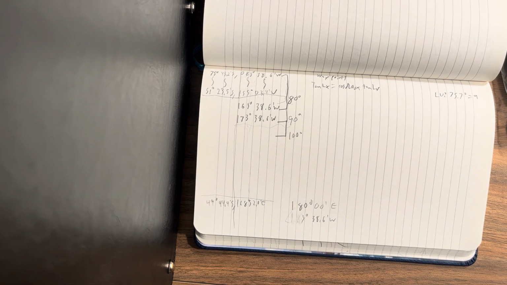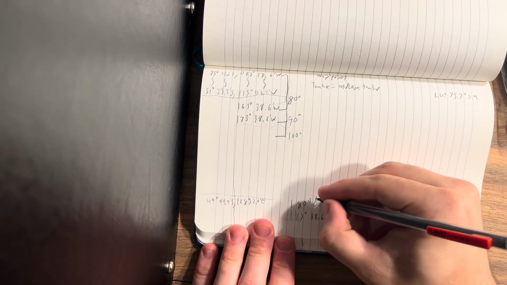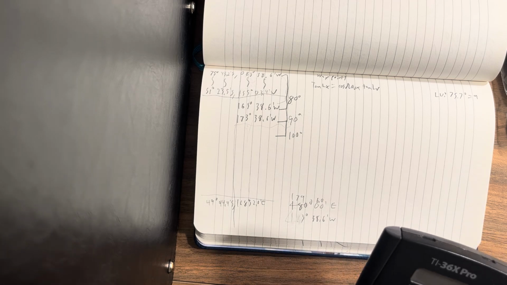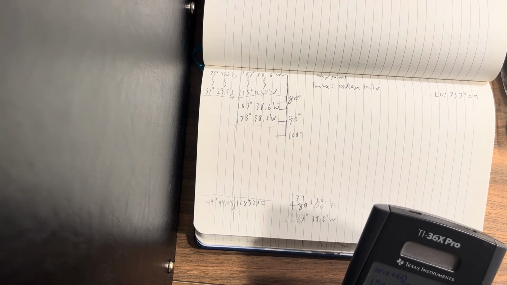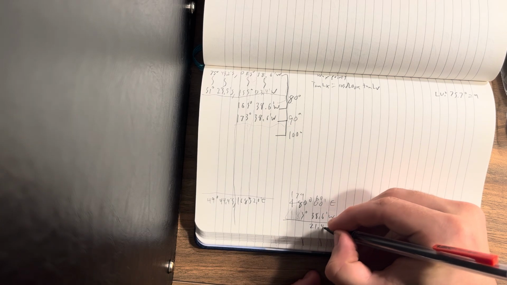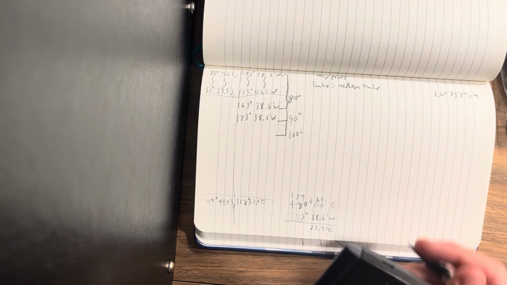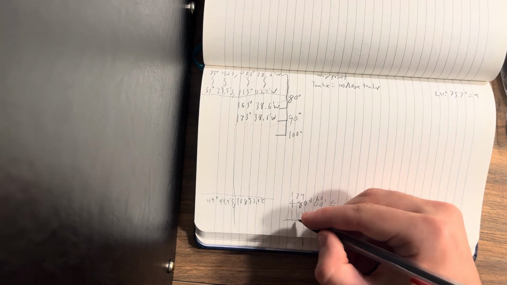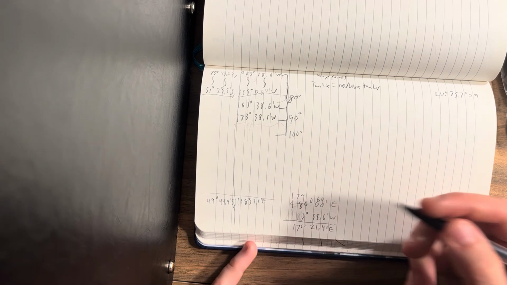So we carry the 60, drop this to 179. So 60 minus 38.6 gives us 21.4 minutes east, and 179 minus 3 gives us 176 degrees.